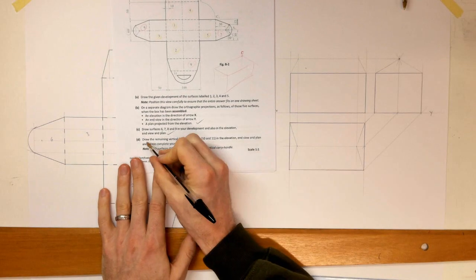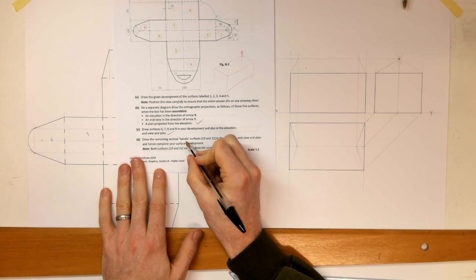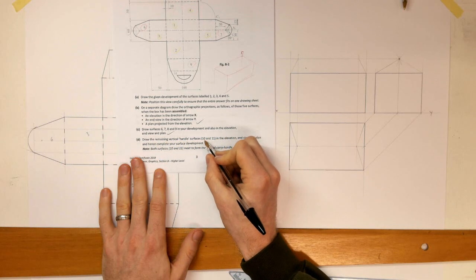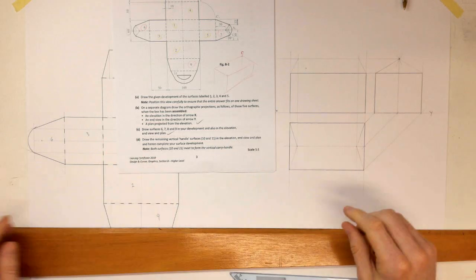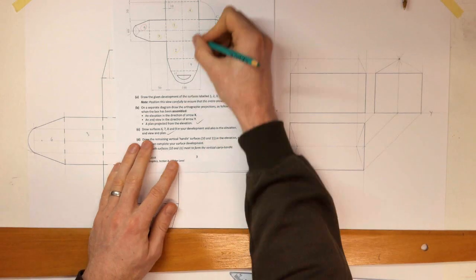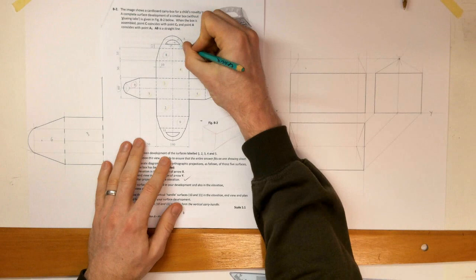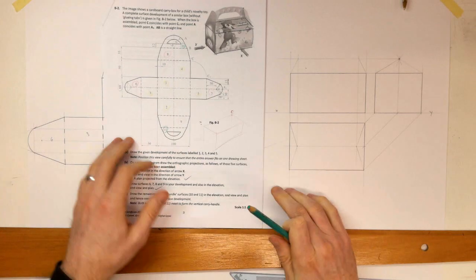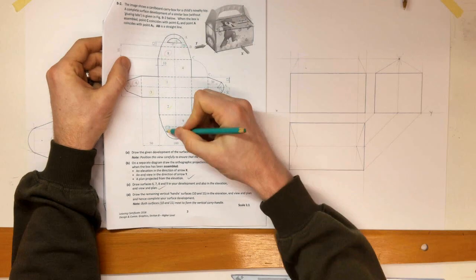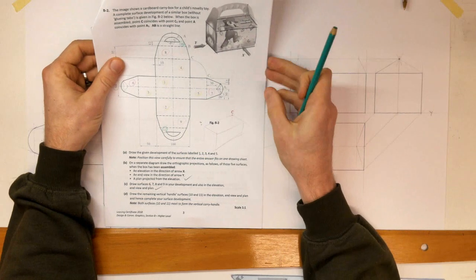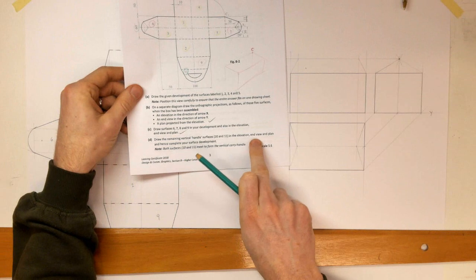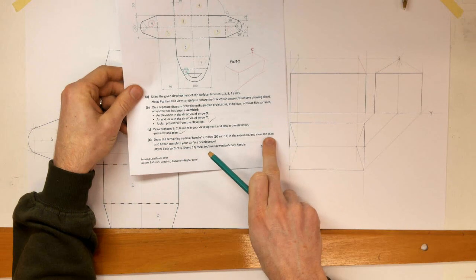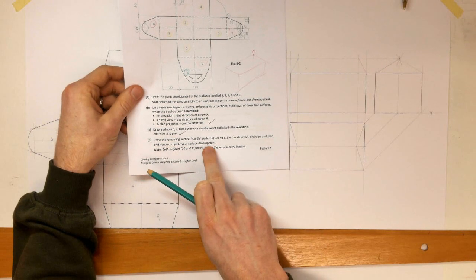Right, then part D, draw the remaining vertical handle surfaces 10 and 11. So the last colour here. So I want to do 10 and 11. So this part and this part. Okay, and draw those in elevation, end view, and plan, and hence complete your surface development.